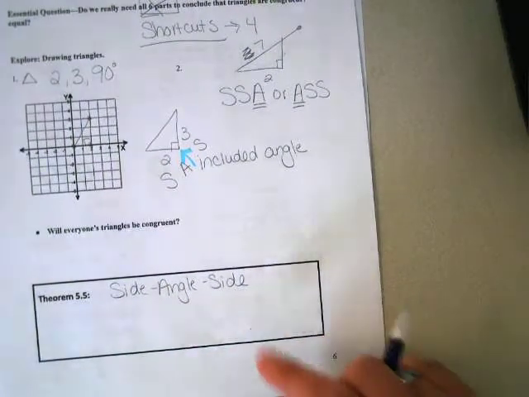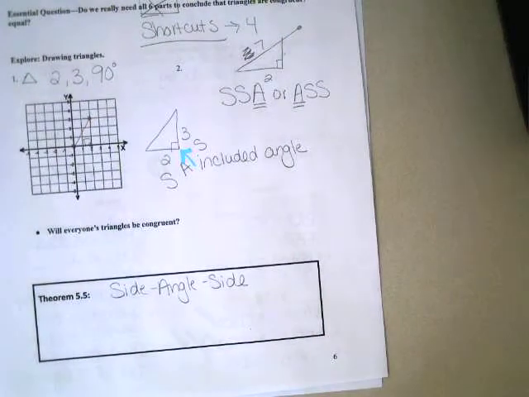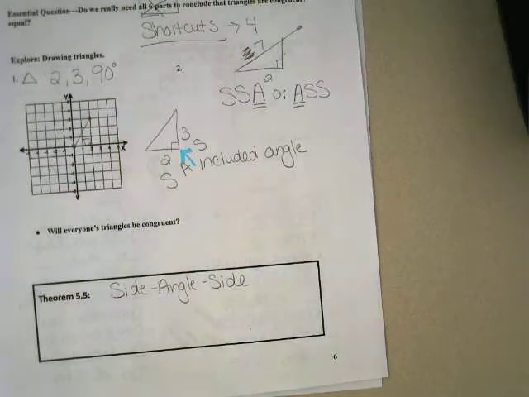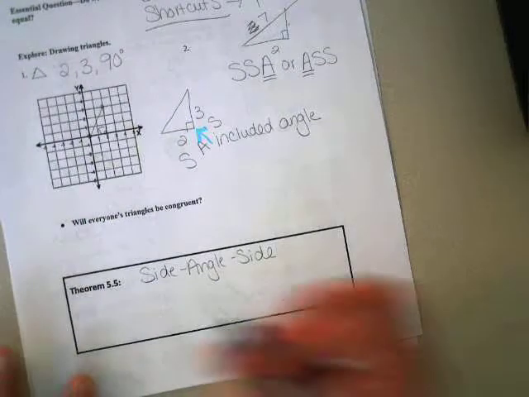What are you going to do on the test when you have about 4 to 5 different rules? Yeah. It's a 1 in 5 chance. Yeah. You got a 1 in 5 chance, but we want to know for sure. So that's where it's going to be a little bit more challenging, okay? So, side angle side.